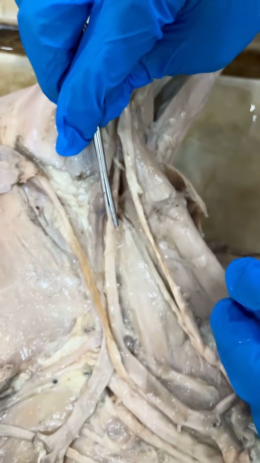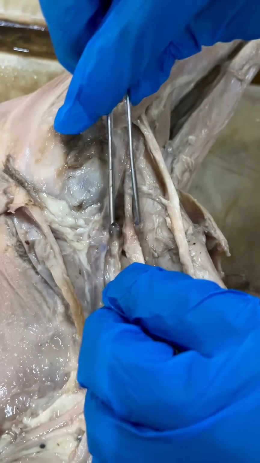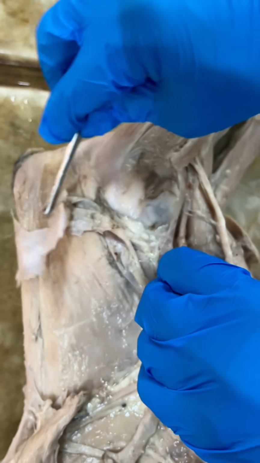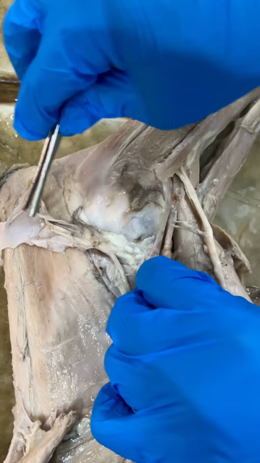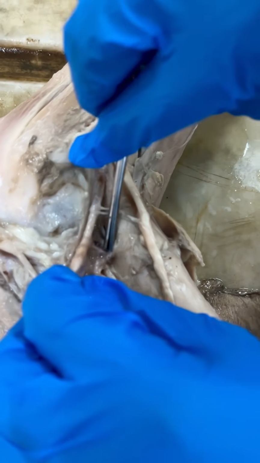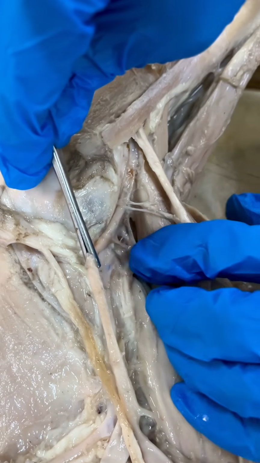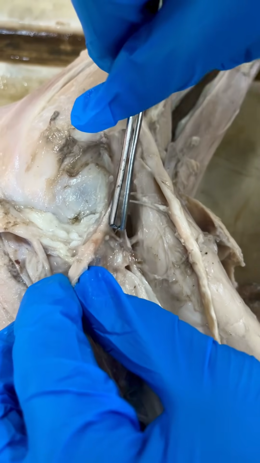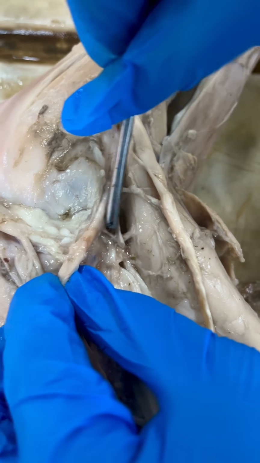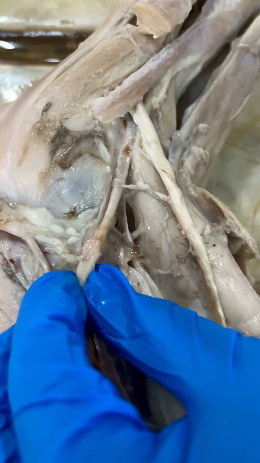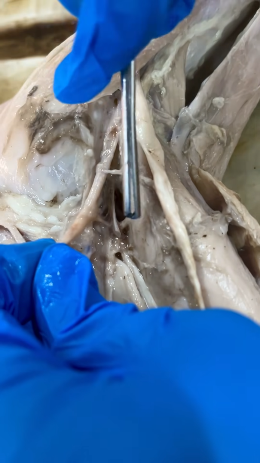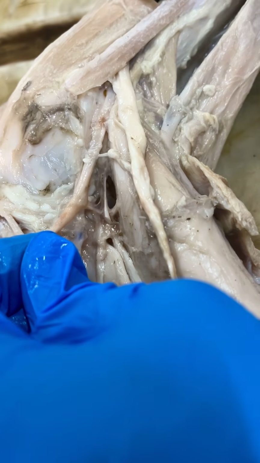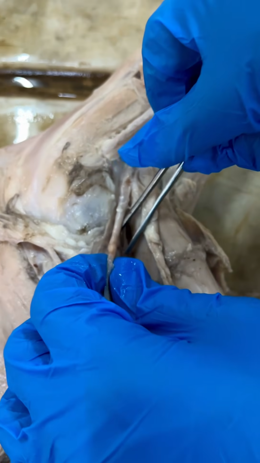Now if you go a little bit distal or downwards, at the level of the point of the elbow, this is the olecranon process of the ulna. At about the olecranon process of the ulna, there are multiple branches. You can see the multiple branches. This is the collateral ulnar artery.